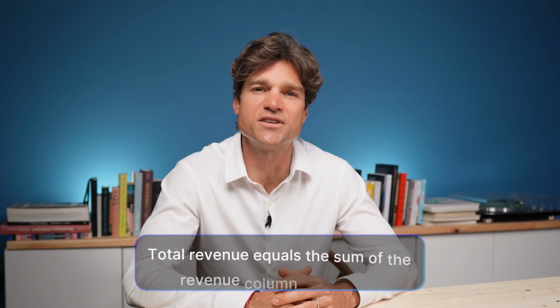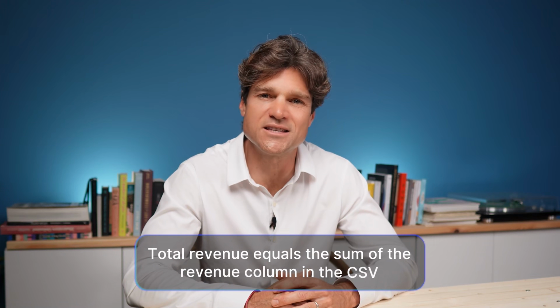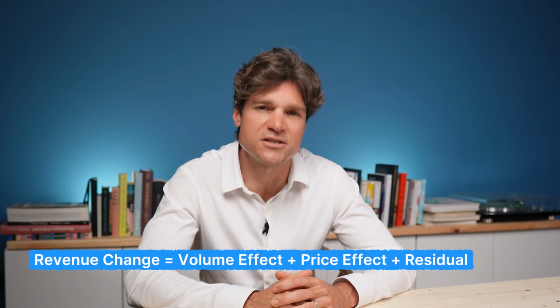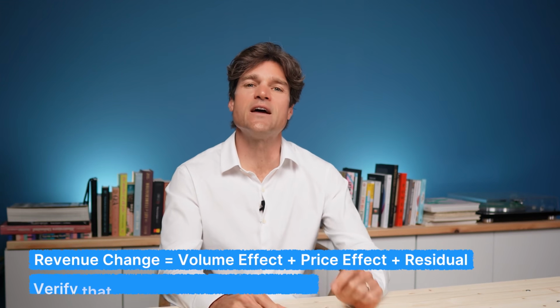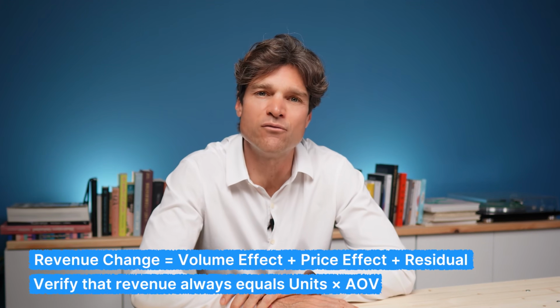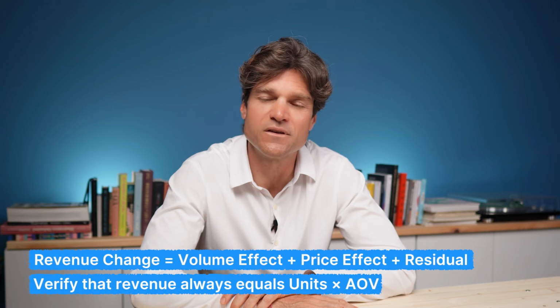Make sure to validate that the total revenue equals the sum of the revenue column in the CSV. Confirm that the decomposition equation balances. Total revenue change should equal volume effect plus price effect plus residual. And verify that revenue always equals units multiplied by average order value for any filtered slice. Once you have verified everything, we can move on to dashboard number 3.